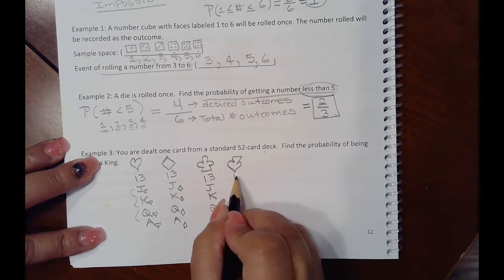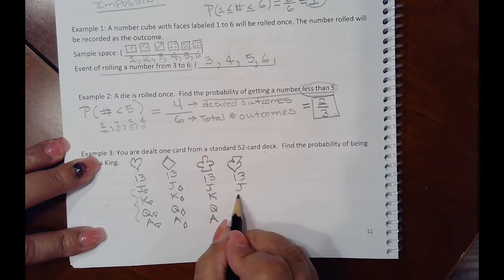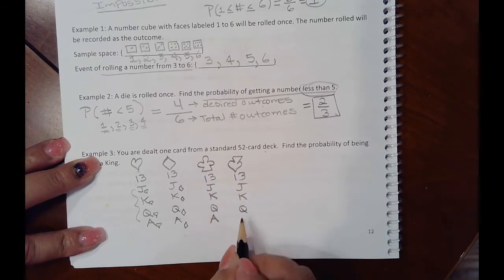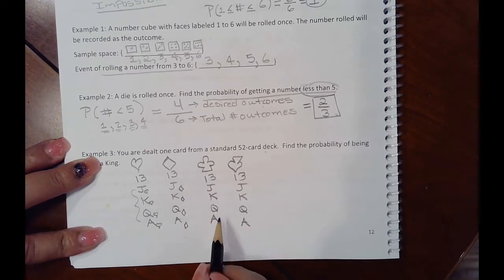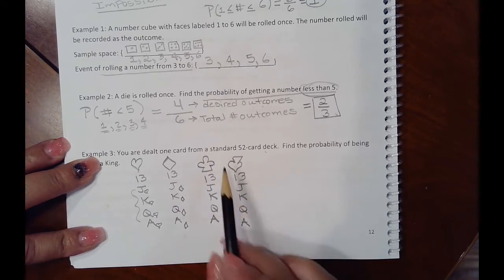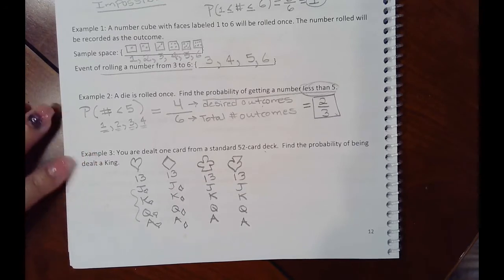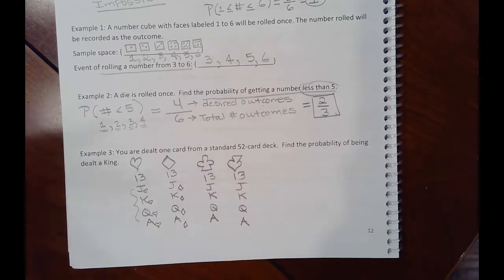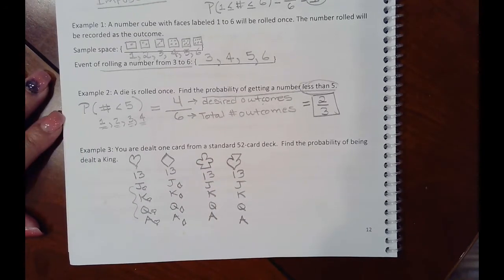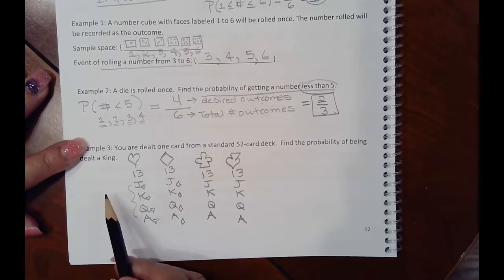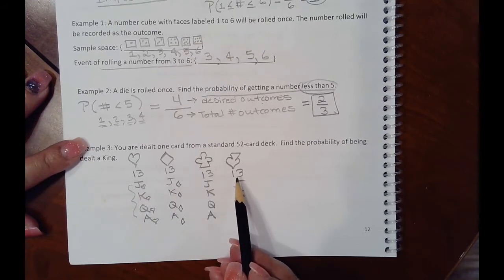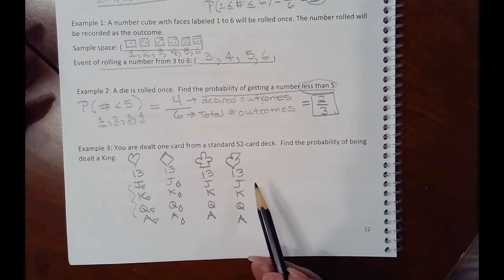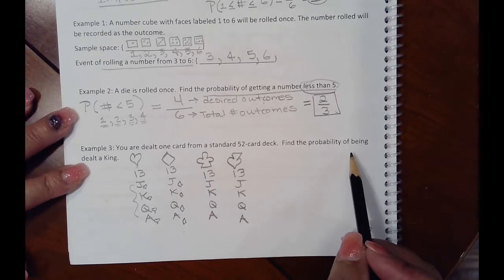And there are 13 of these, again, with a jack, a king, a queen, and an ace. These would all be the jack, king, queen, and ace belonging to clubs, and this would be the jack, queen, king, and ace belonging to spades. So when they ask you a question and you know what to expect in a deck of 52 cards, 13 times 4 is 52 because there are 4 suits. Find the probability of being dealt a king.